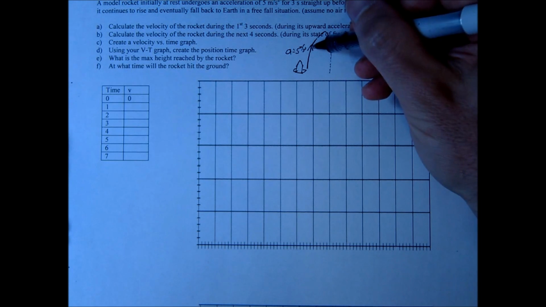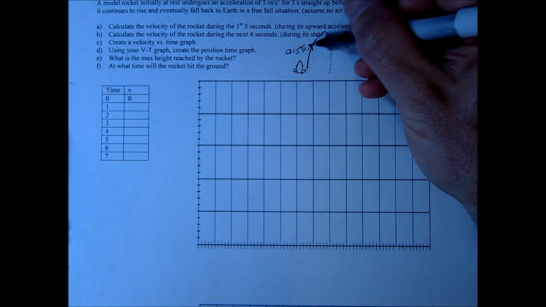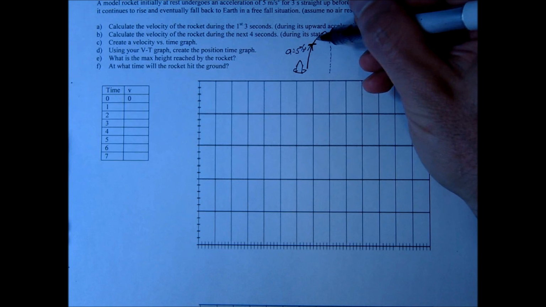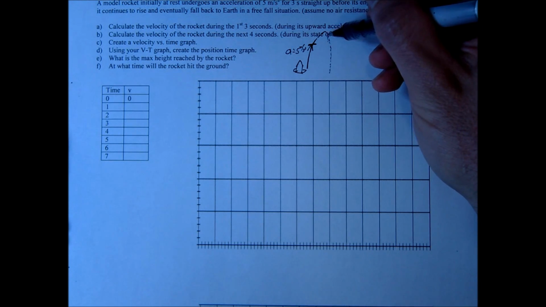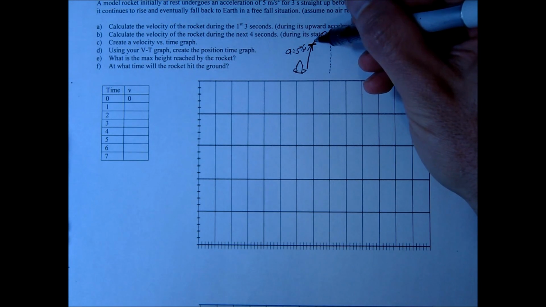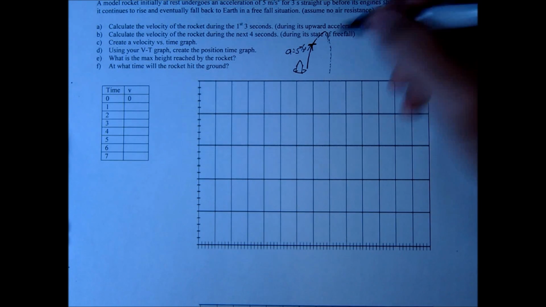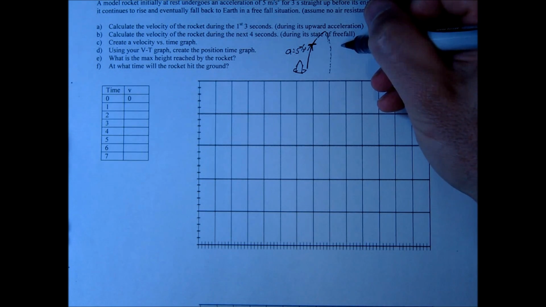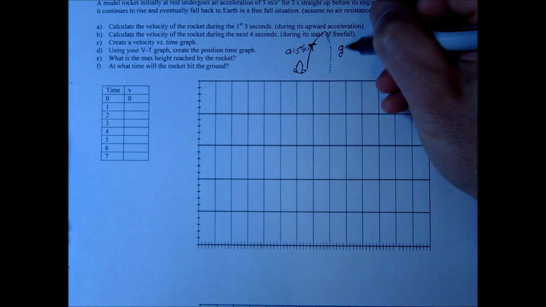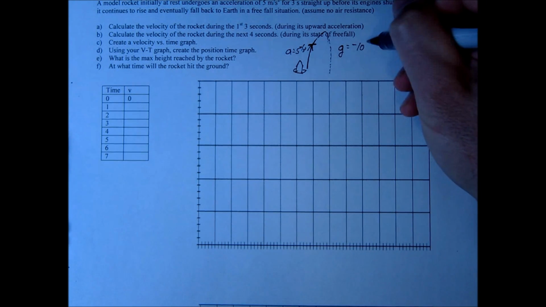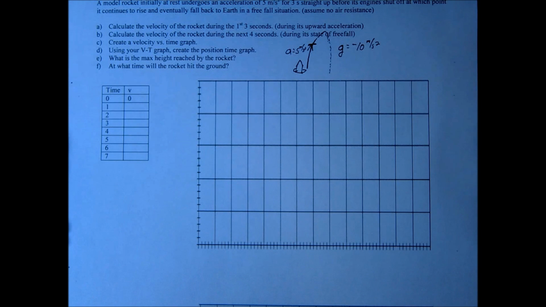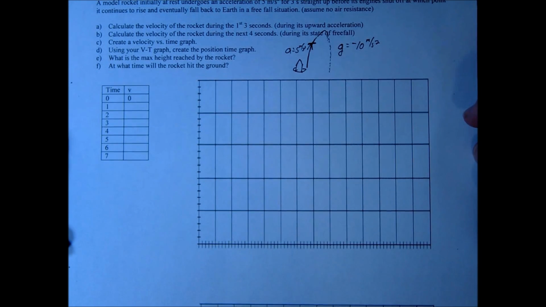Alright, so there's really two situations. There's this acceleration when we're going up, and then there's this acceleration of just gravity once we've turned off the rockets. Okay, for simplicity, by the way, I'm going to be using this acceleration, little g, as -10. If you use -9.8, that's fine. Actually, it's better, but just for simplicity, we're going to use -10 here.